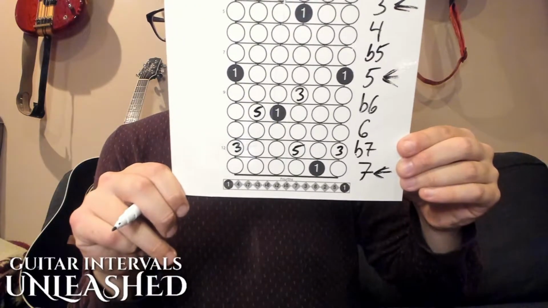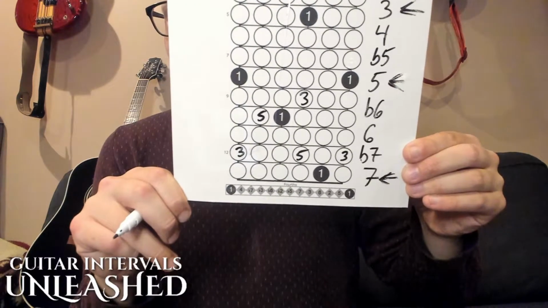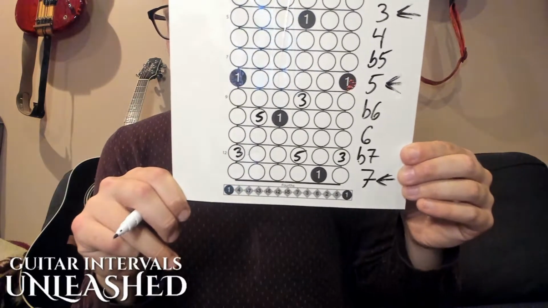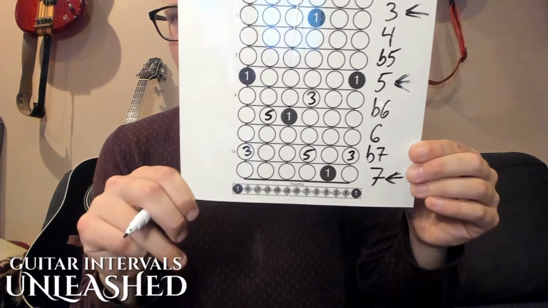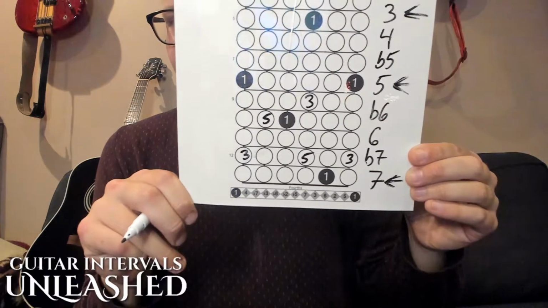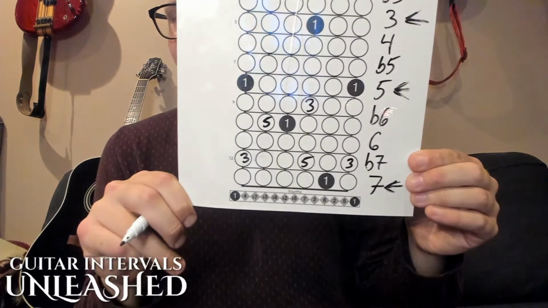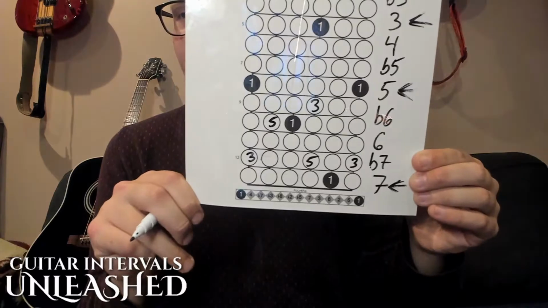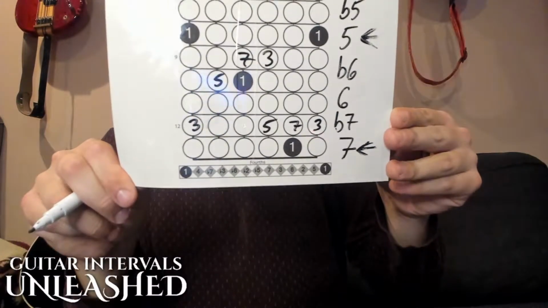All right, so this is our D shape. This would be the major arpeggio in the D shape for the standard triad. And we're just going to fill in our 7th. So we're going to go a half step down from each root. So a half step down from the root on the D and a half step down from the root on the B. And there you have it.